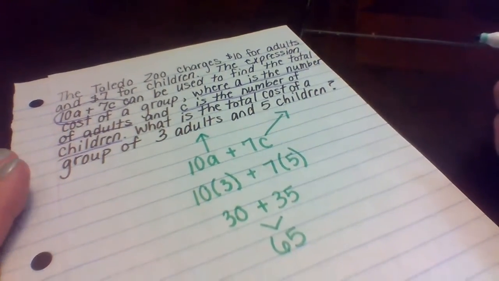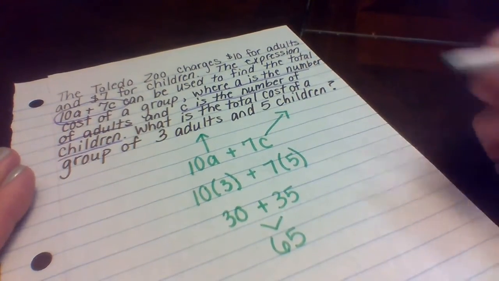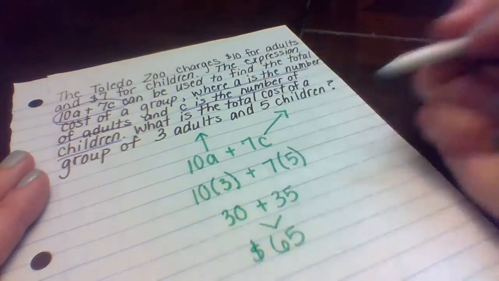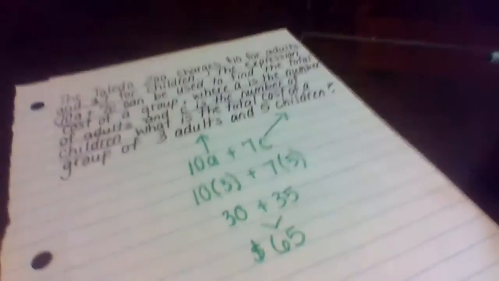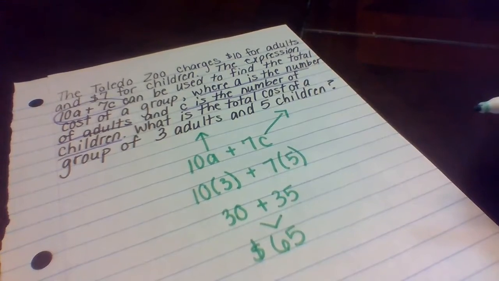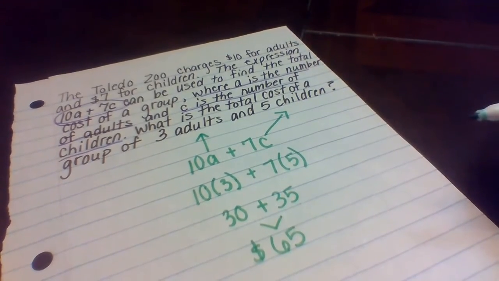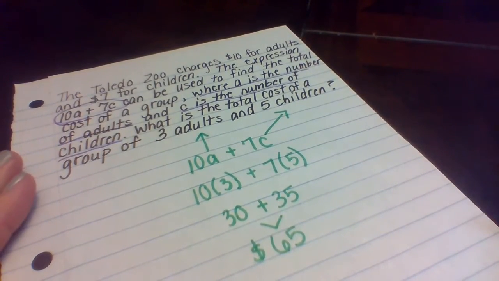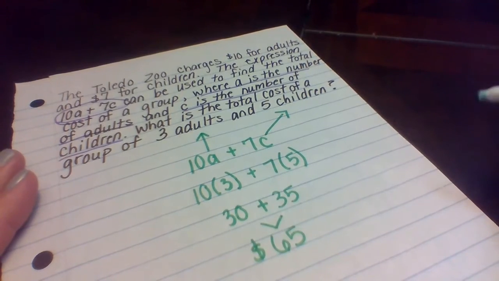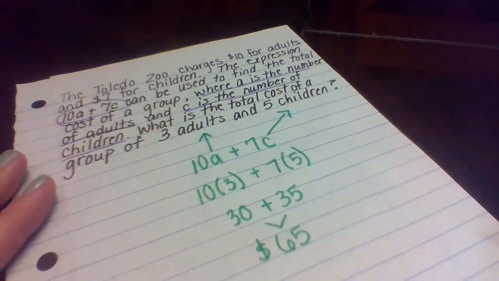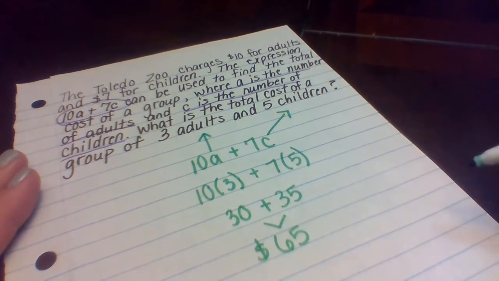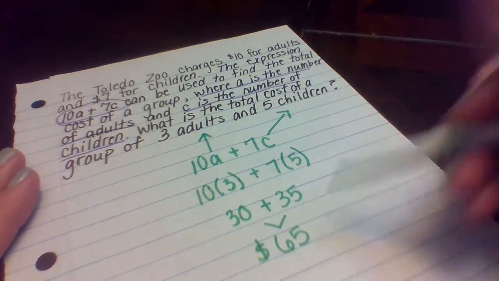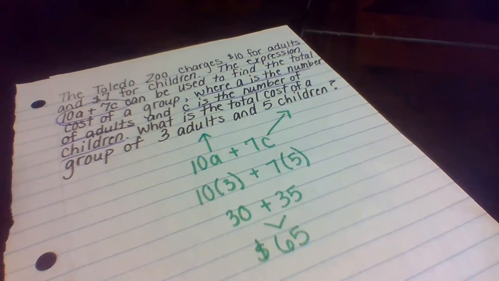If I look back at the problem, it's asking what is the total cost. So if I have $10 per adult and $7 per child, and there are 3 adults and 5 children going, so let's say maybe mom, dad, grandma, and 5 kiddos all go to the zoo, it's going to cost them $65 to get in. Okay? So that's just one example of how we use expressions in the real world.